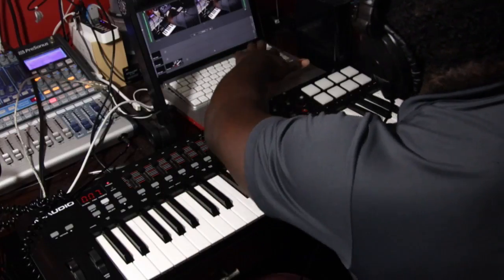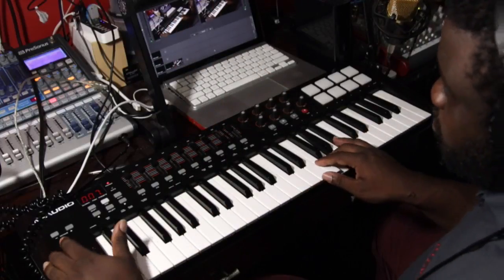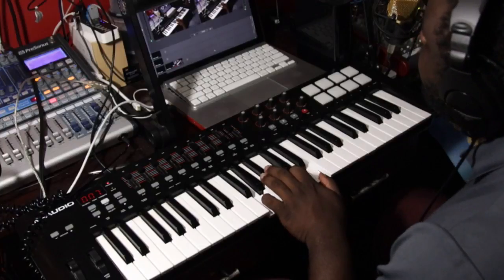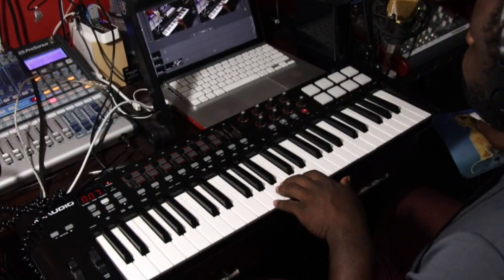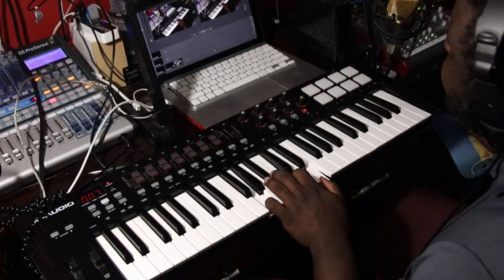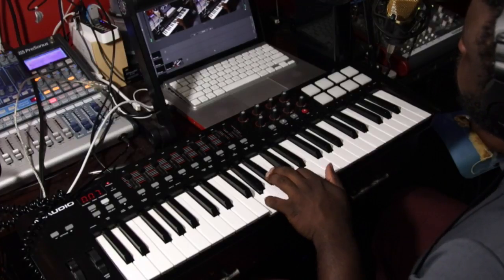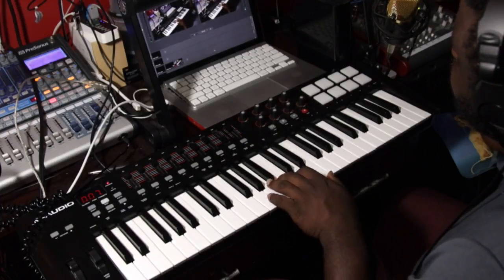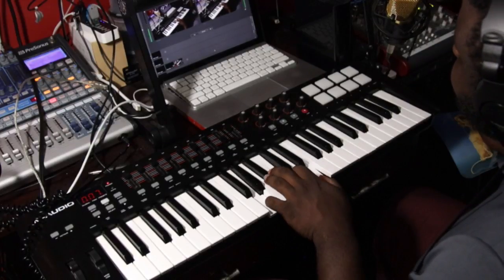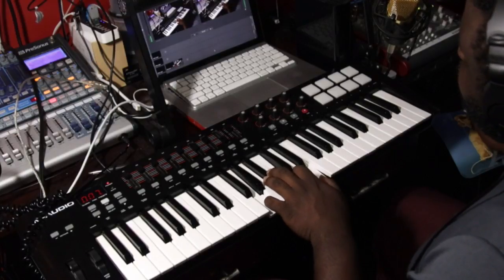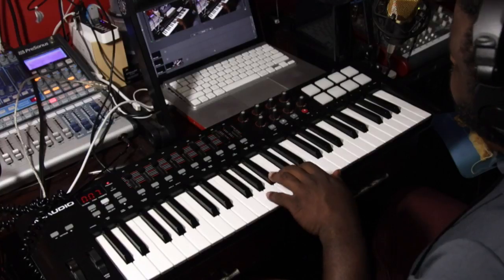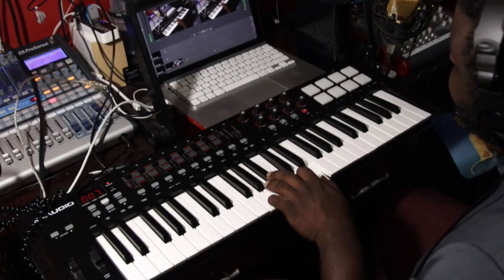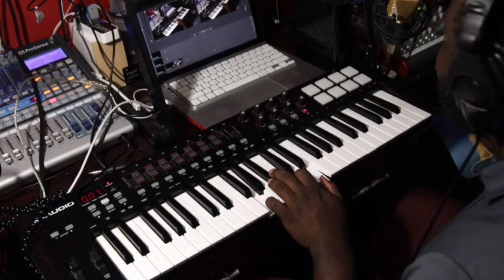Alright, so we're gonna add a guitar in there. Alright, so we're going to use this.